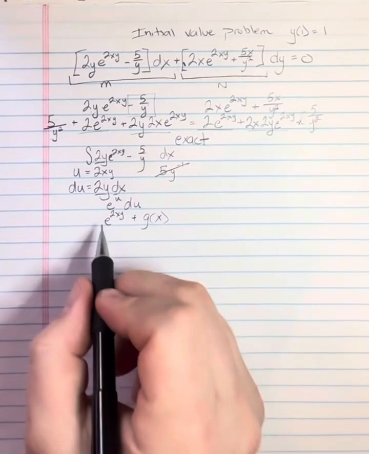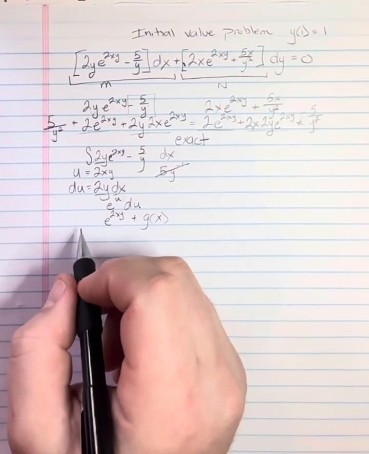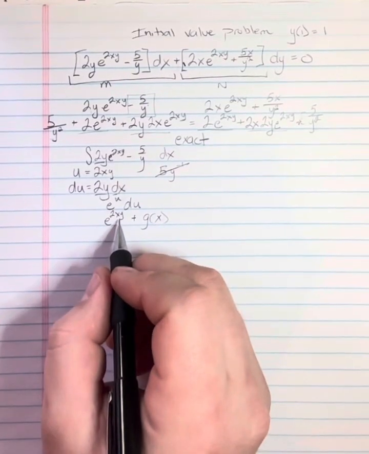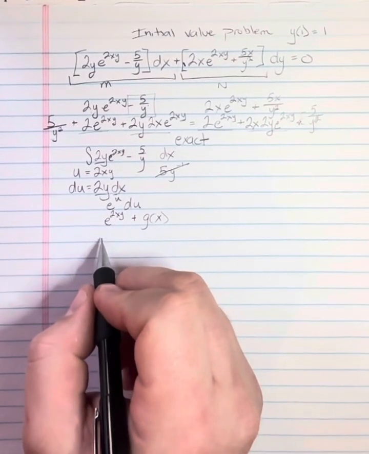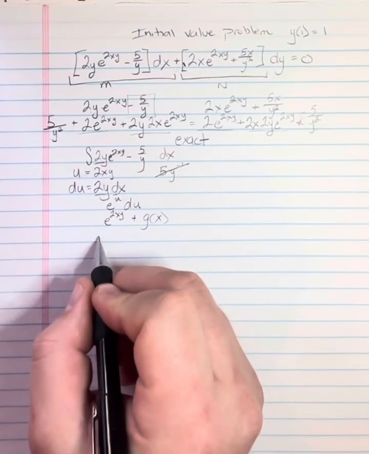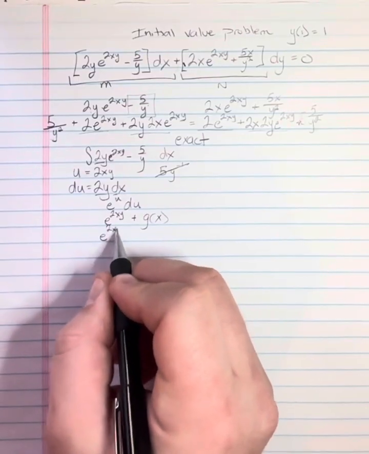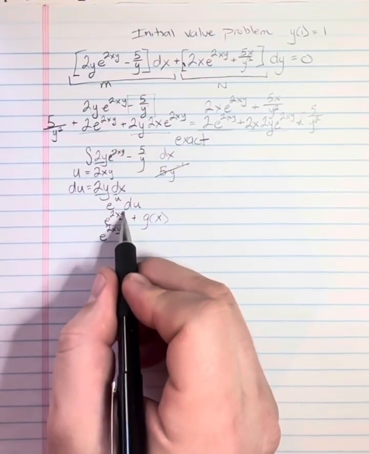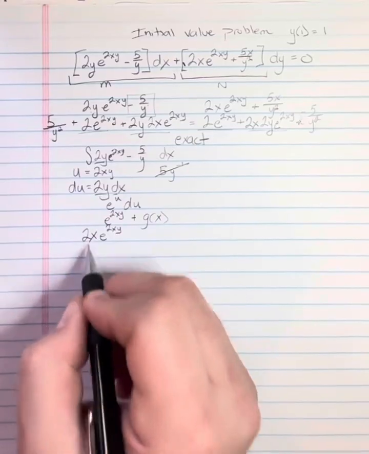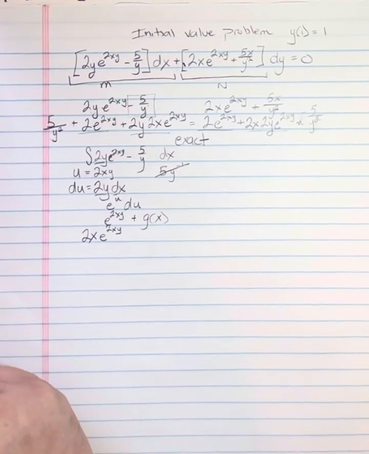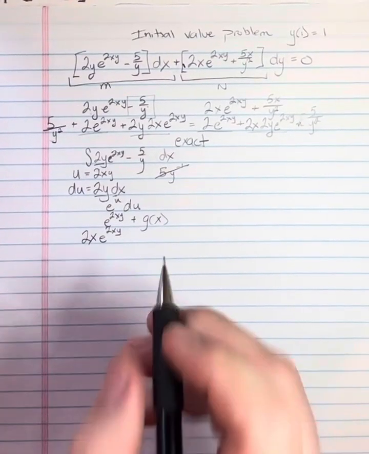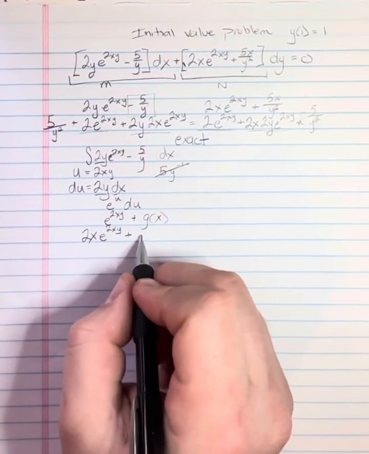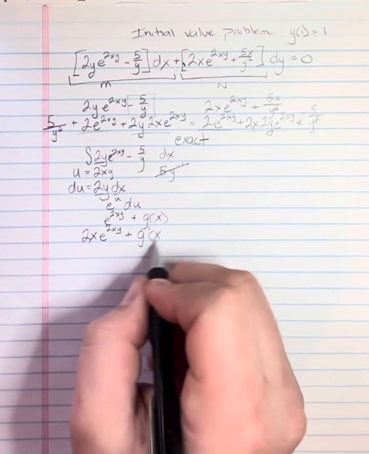Now I have to differentiate this with respect to y. Okay, so when I differentiate this with respect to y, I'm going to get, just product rule again, e to the 2xy, and now I'm going to do the inside with respect to y, and I'm going to drop that down. That 1 comes there. It's going to be 2x. And then when we take just a function and we differentiate it, it just becomes g prime.